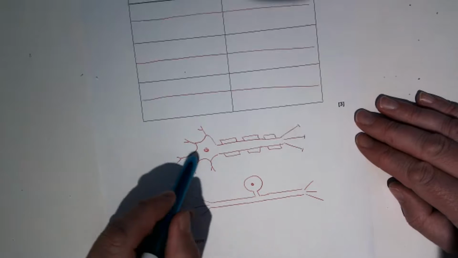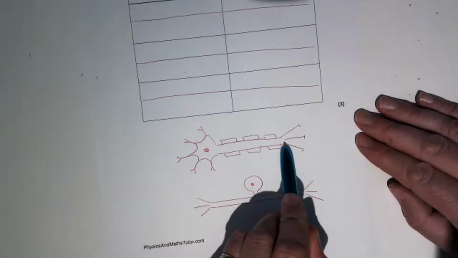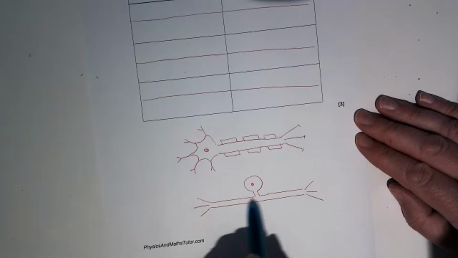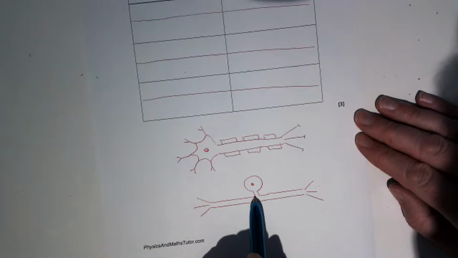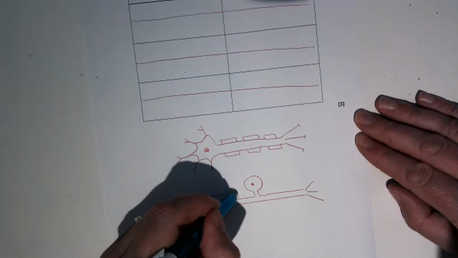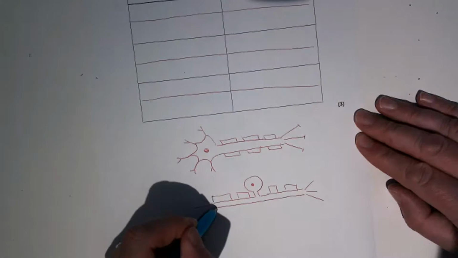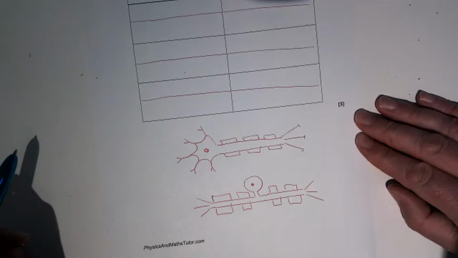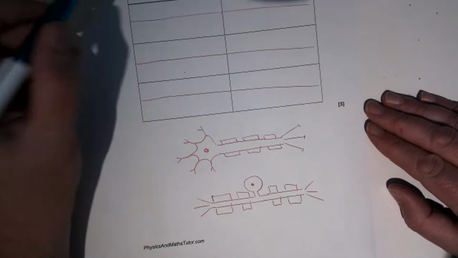These 2 parts are the cell body. We've got the axon going away from the cell body. So the axon here is away from the cell body on a sensory neuron. The dendron goes towards the cell body on a sensory neuron. We've got myelin sheath, which should be on both neurons, which is the fatty insulating layer. We have dendrites at the end of the cells. Okay, and we've got to state 3 differences.